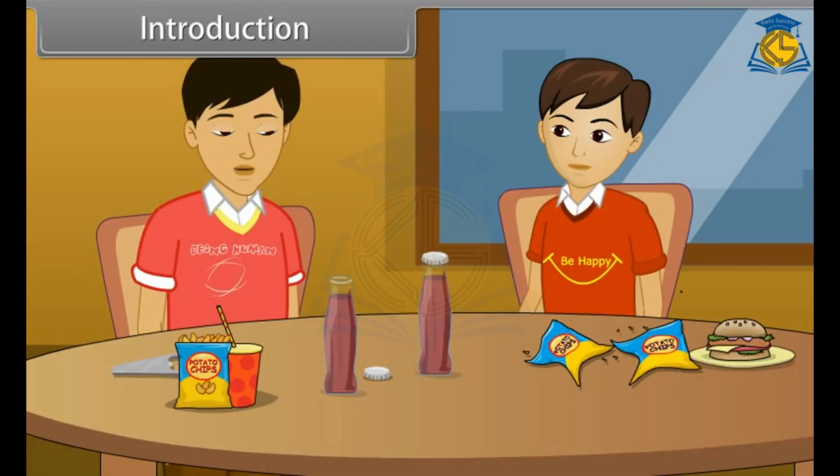Rohan, to know more, you have to explore about the solutions. Students, you must be curious to know more about this. Today, we will discuss more about the solutions.